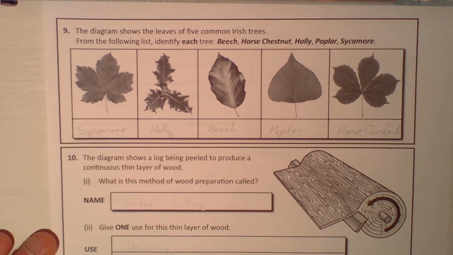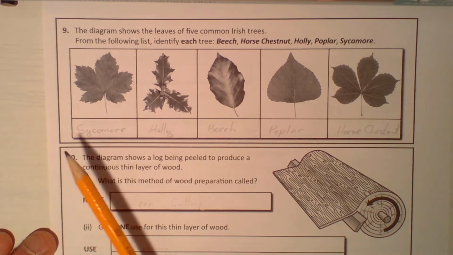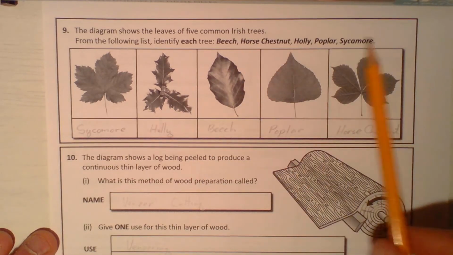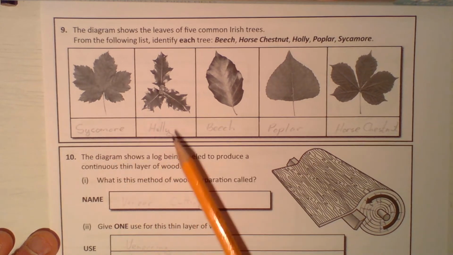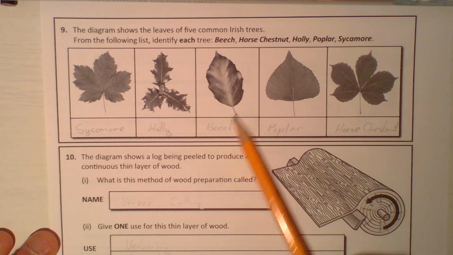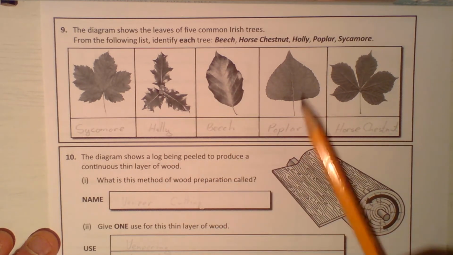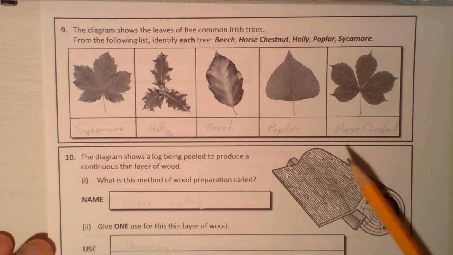Question 9. Identify the leaves. So we have the name of them here. The first one is a sycamore, second one is a holly, third one is beech, fourth one is poplar, and the final one is a horse chestnut.